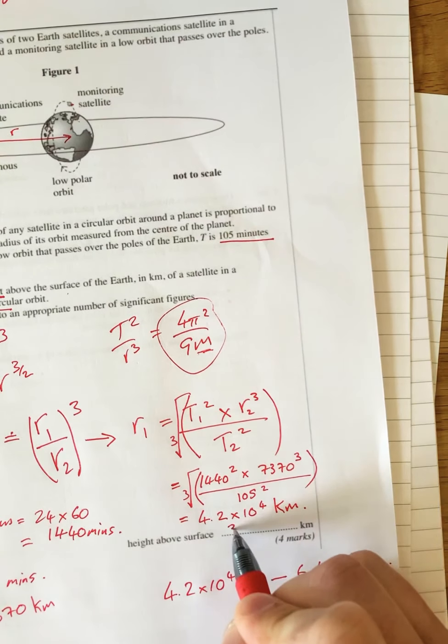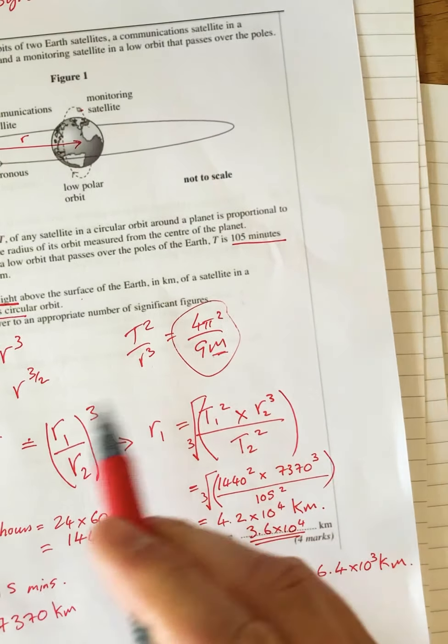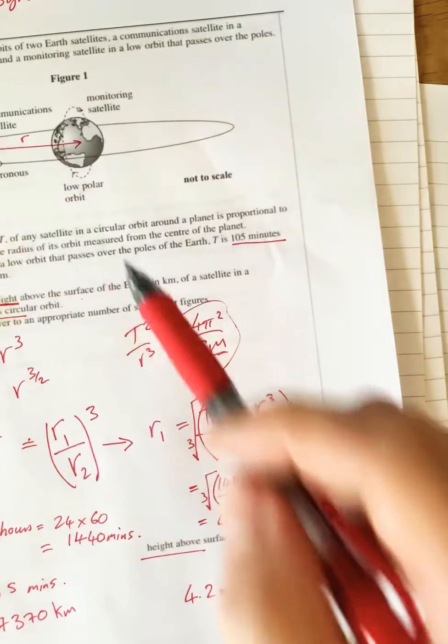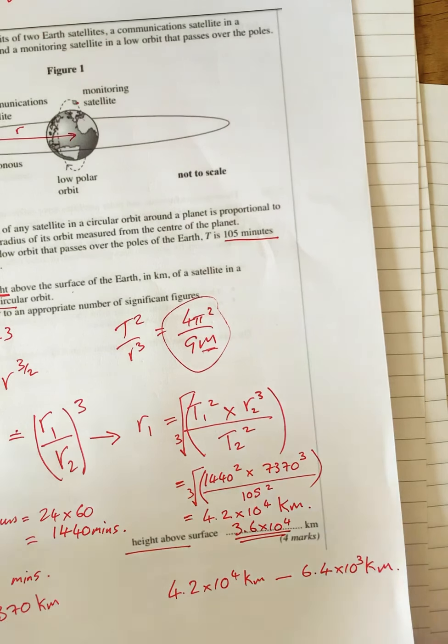And it comes out as 3.6 times 10 to the 4 kilometers. That's the answer. The height that the geosynchronous satellite is going around the planet is 3.6 times 10 to the 4 kilometers.